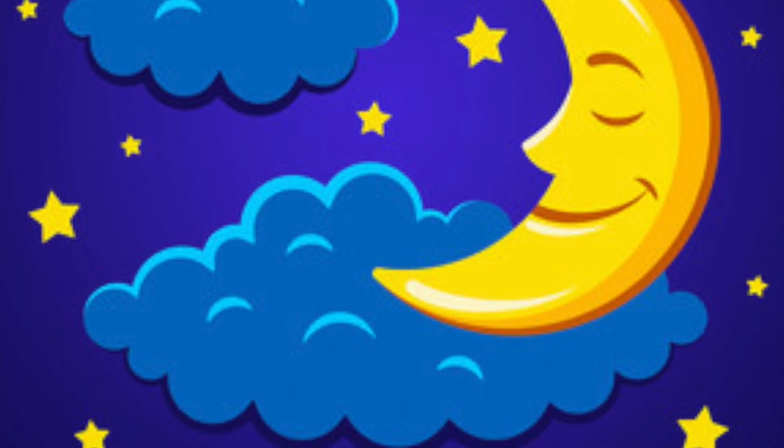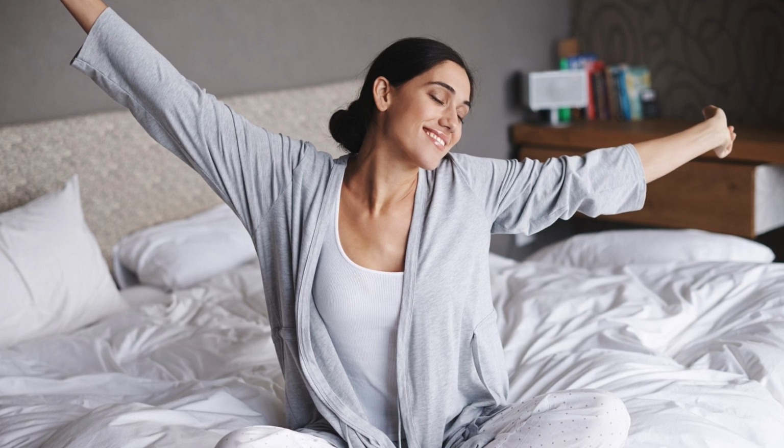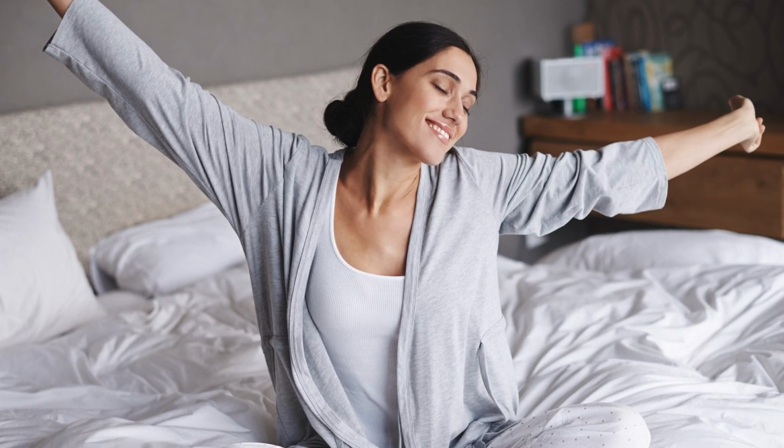Number two, what time are you getting out of bed? And number three, how much is the person sleeping? How long are they actually asleep, not just the time they're spending in bed? Number four, at which part of the night does the person tend to sleep better? Is it earlier in the evening or later in the evening?